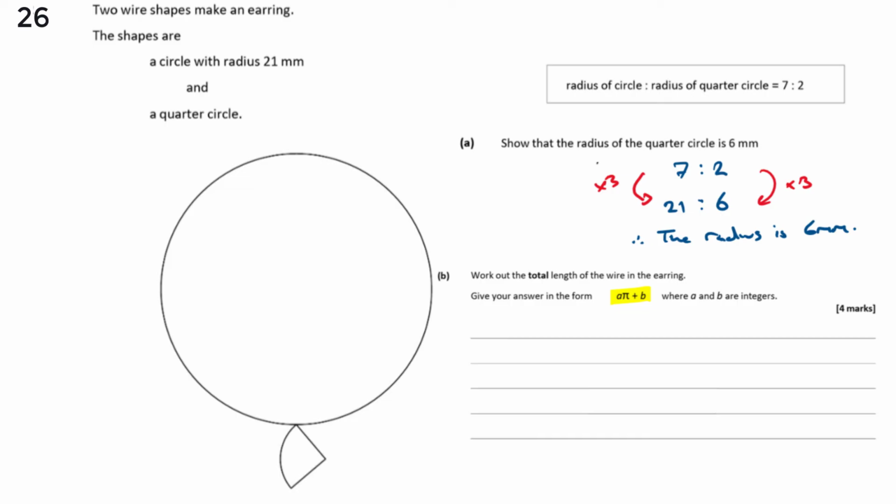Now the circle is pretty straightforward. The perimeter of the circle is just the circumference of the circle, isn't it? So the circumference of a circle is pi times its diameter, or another way of writing that is 2 pi r, isn't it? So that's going to be 2 times pi times the radius, which we know is 21 millimeters. So that's going to be 2 pi times 21, which is 42 lots of pi, isn't it? Okay, so that's all fairly straightforward.